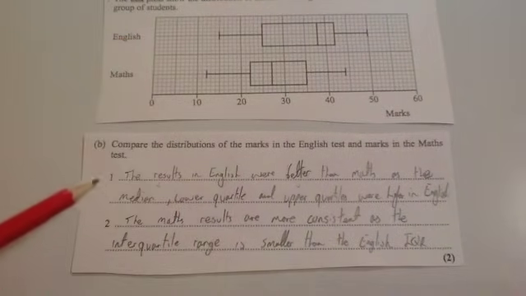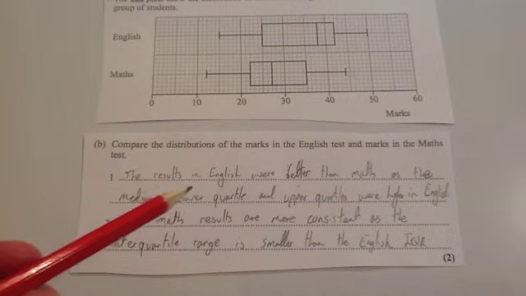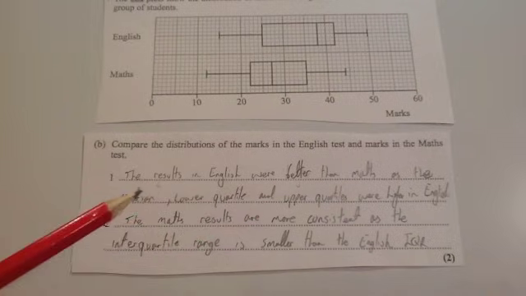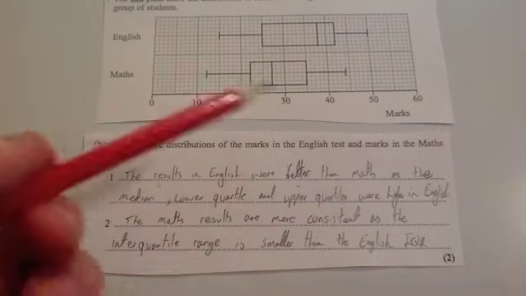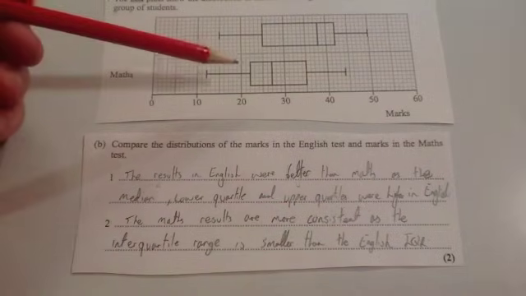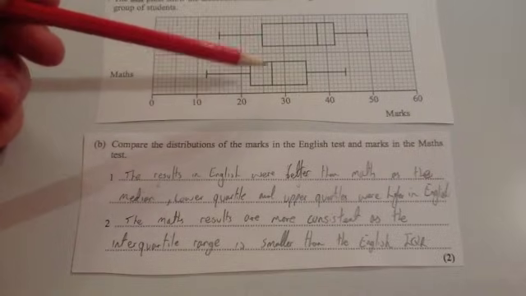The first statement I made was the results in English were better than in maths because the median, lower quartile and upper quartile were all higher in English. So if you notice, the lower quartile was higher in English, the median was higher in English, and the upper quartile was higher in English, so therefore the results were better. The students performed better on average.